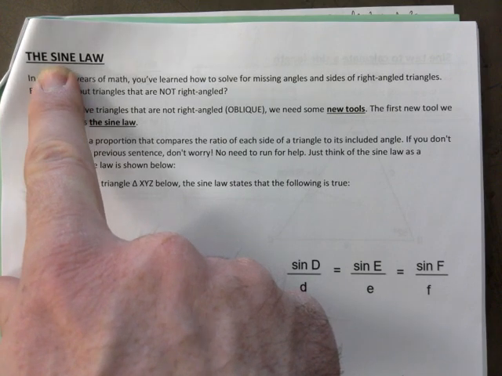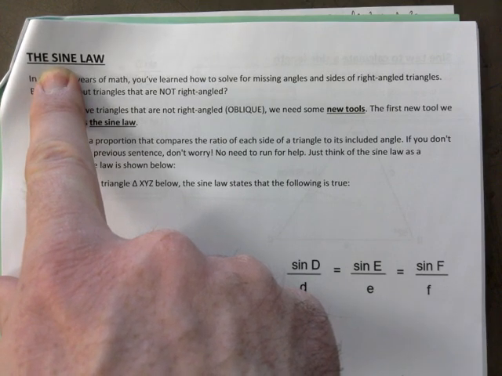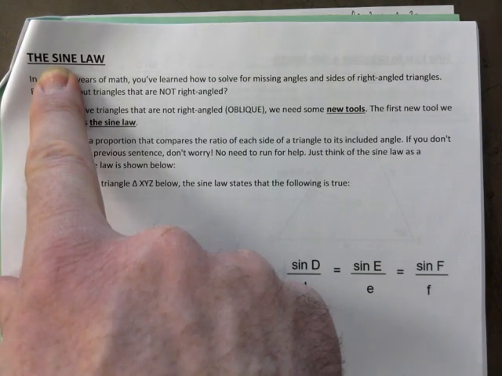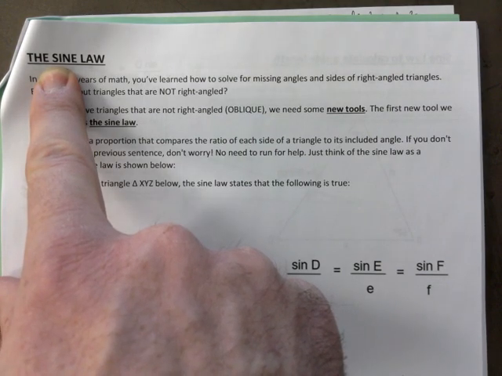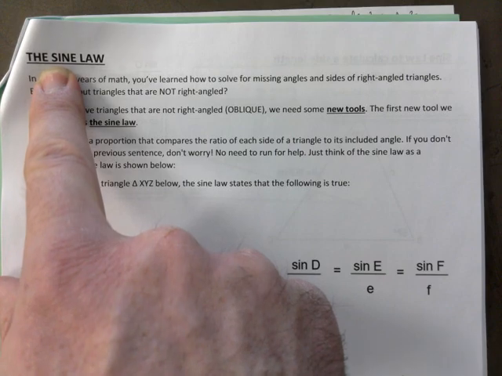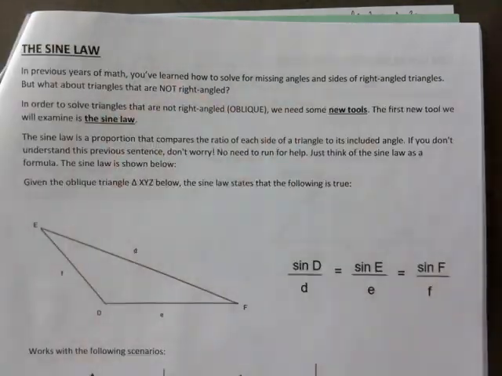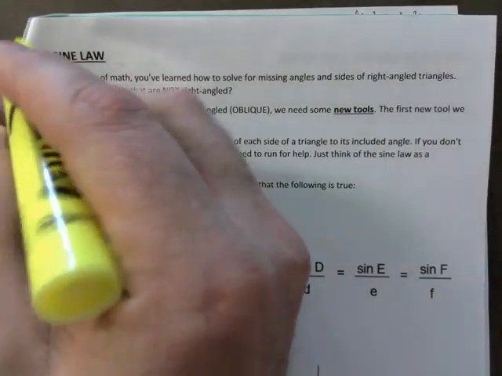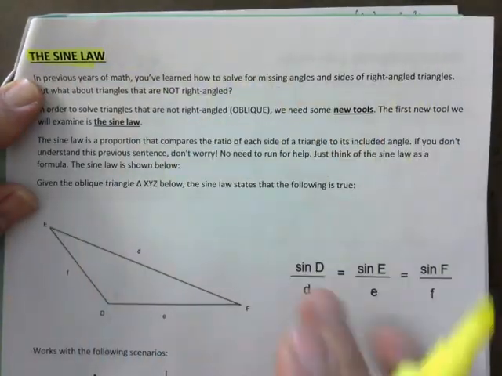I'll tell you this, once you know how to use both of them, you can solve any problem, any triangle out there. You can solve it. You don't need SOHCAHTOA. You don't need any of that. Okay. So follow me here. Sine law. The sine law.